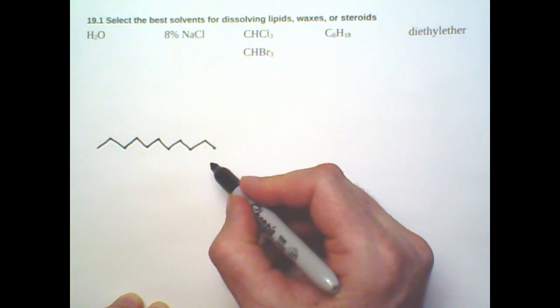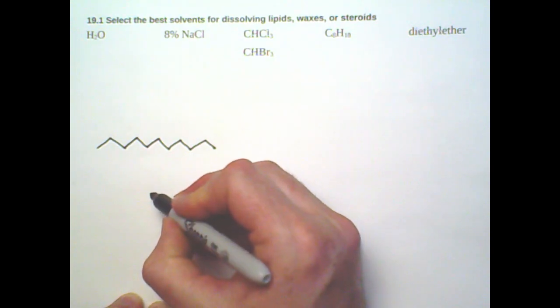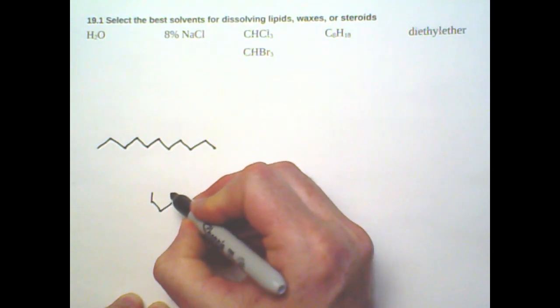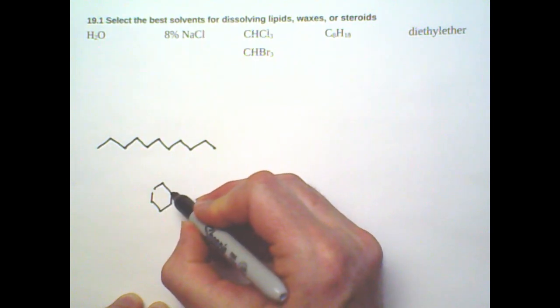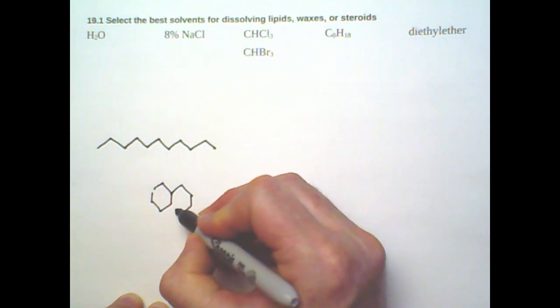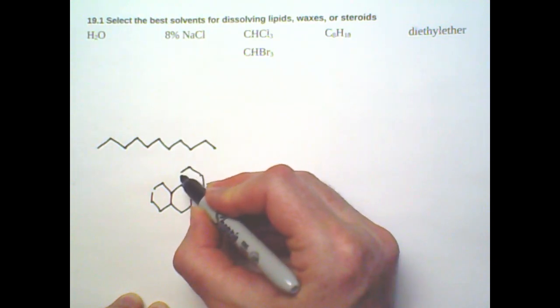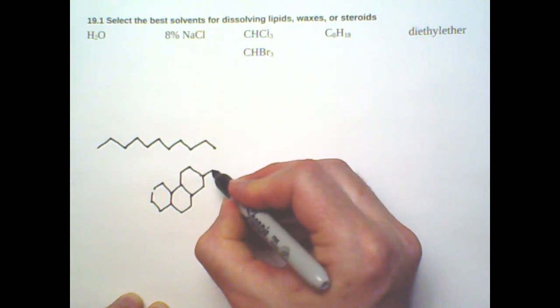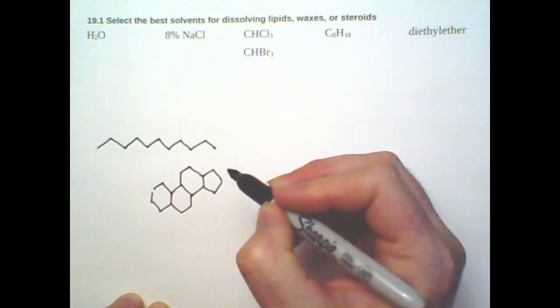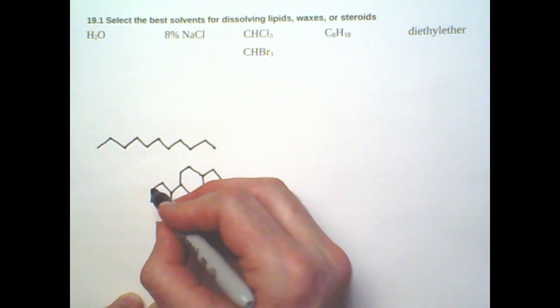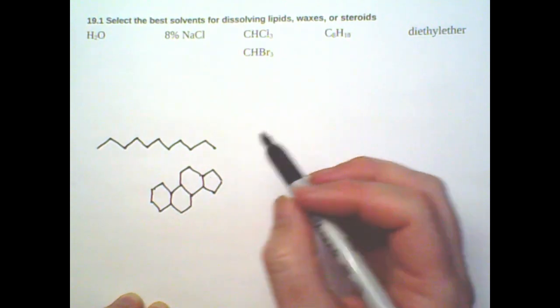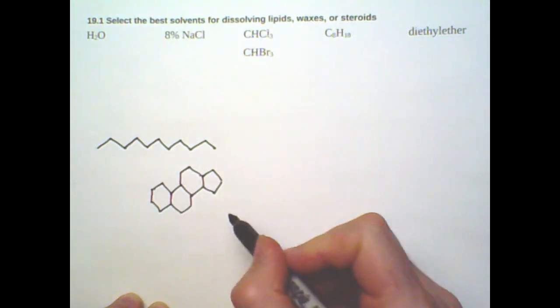Waxes are the same. Steroids, you're going to need to memorize this ring shape so you recognize it as a steroid. 3 6-membered rings connected like this, and 1 5-membered ring. And they can have all sorts of things attached around it.